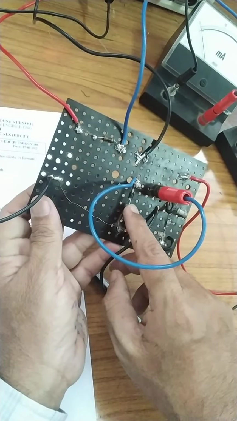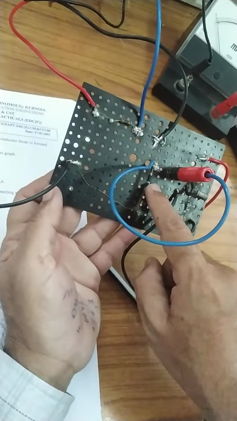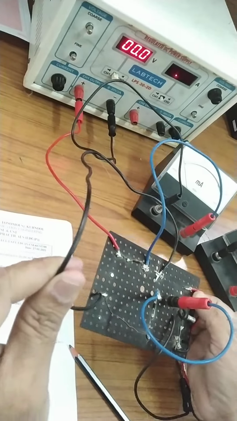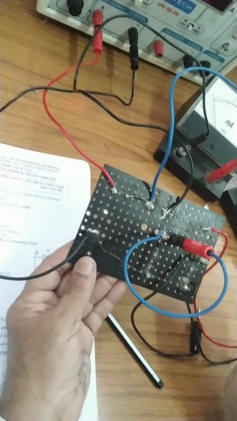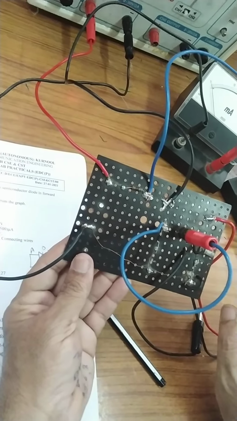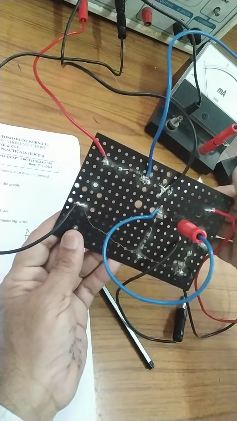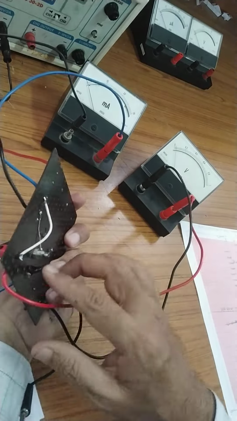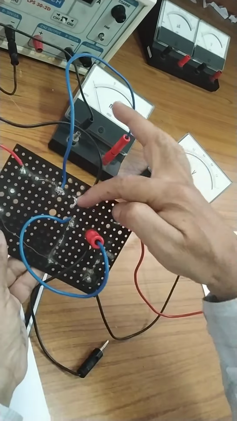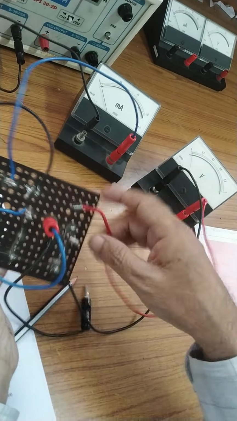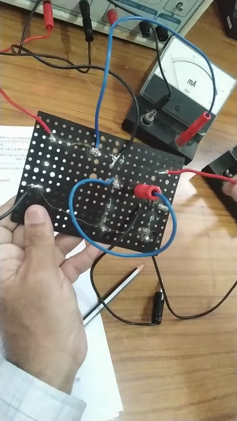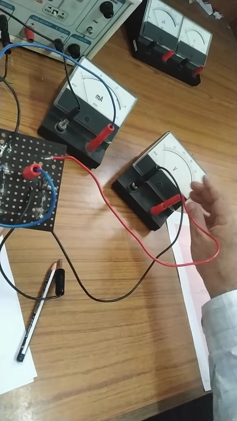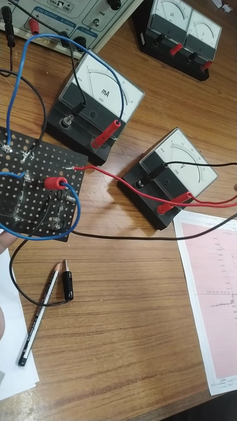The diode cathode is connected to the ground point. This ground point is connected to the negative terminal of the battery, the black wire. Now we have to connect the voltmeter across the diode in shunt form. So this is the voltmeter. This point and this point are connected here, at the back side. This is the ground point. These two wires are connected to the voltmeter.